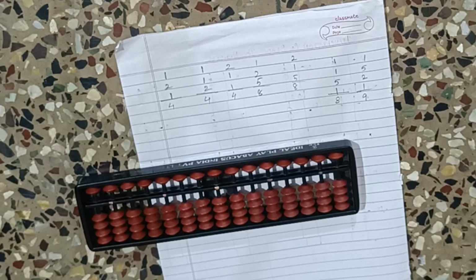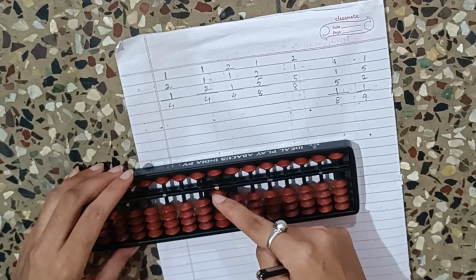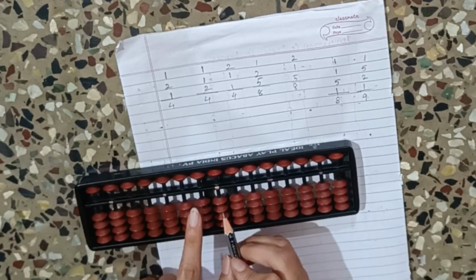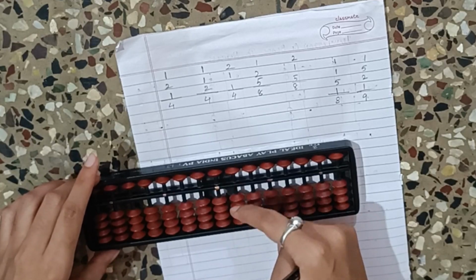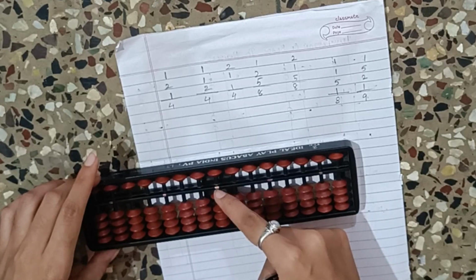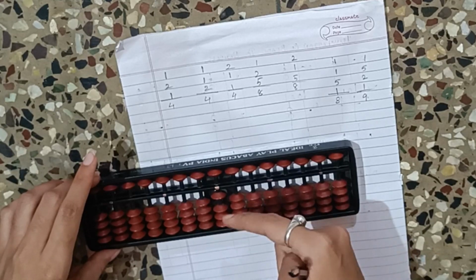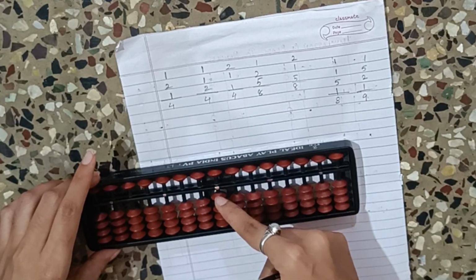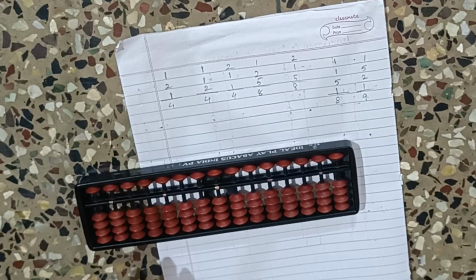Whenever you remove a bead or do something, use the sharp edges of the beads to move them. You should not go into the bead like this, because you might disturb the other beads also. If you just touch the edge, then you will only remove the bead which you want to remove.